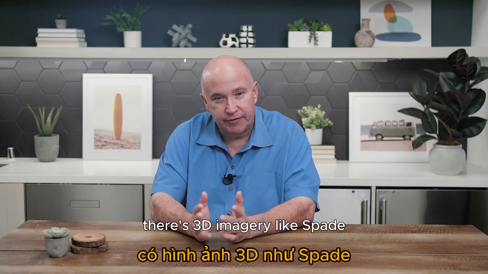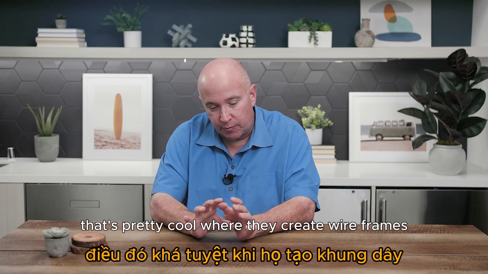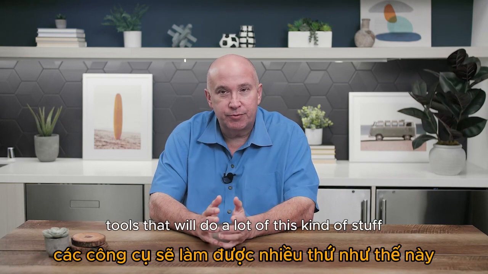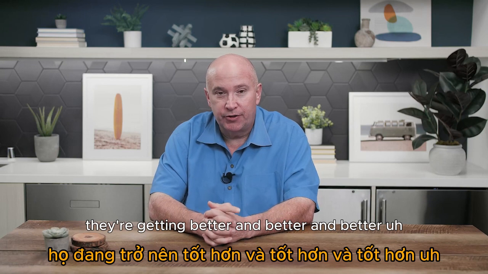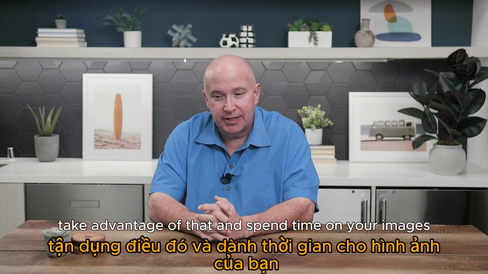There's 3D imagery, like Fade Visuals and stuff will do 3D imagery for you. That's pretty cool, where they create wireframes and then they'll create a whole 3D thing. There's AI tools that will do a lot of this kind of stuff. Amazon has some of their tools. They're getting better and better and better. So take advantage of that and spend time on your images.